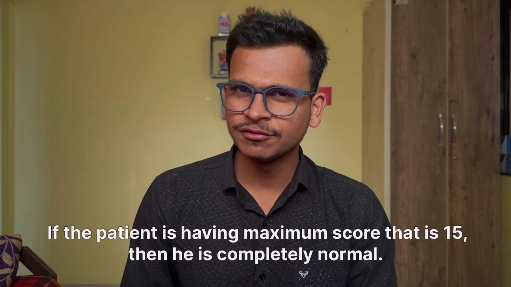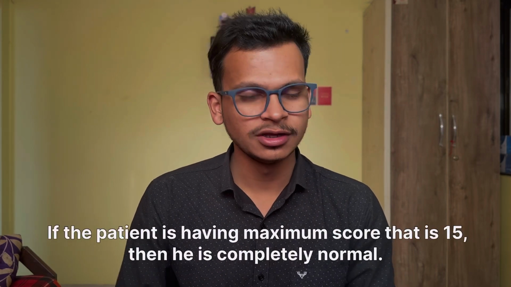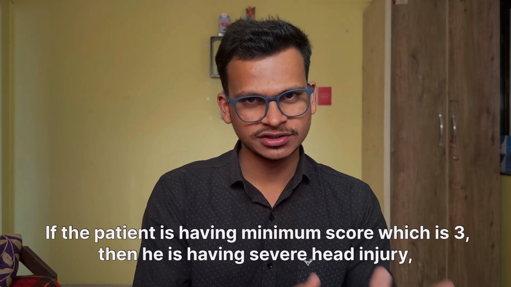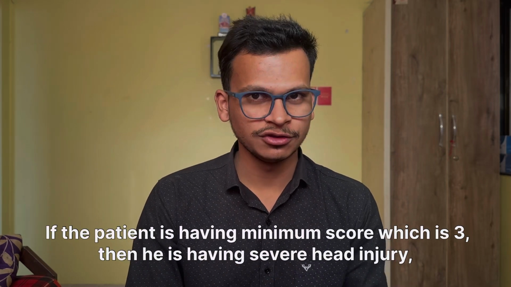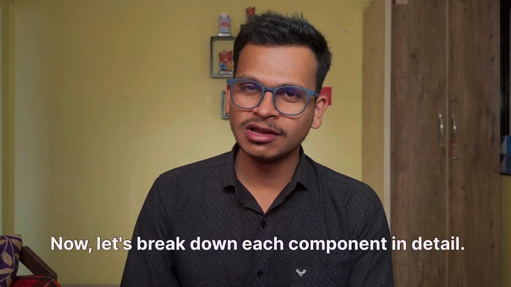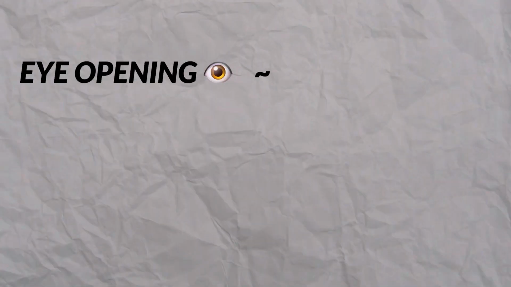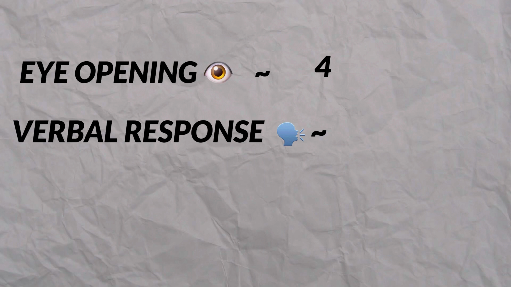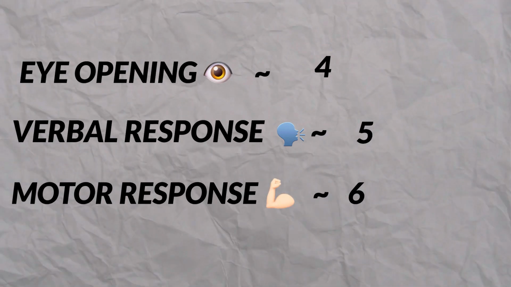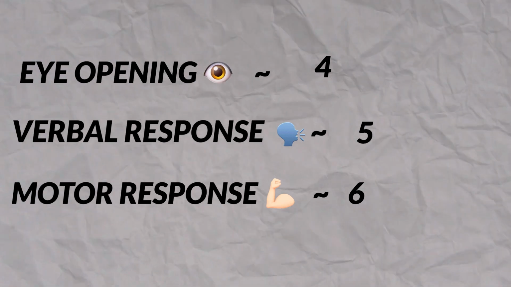If the patient has the maximum score, that is 15, then he is completely normal. If the patient has the minimum score, which is 3, then he has a severe head injury, but a minimum score of 3 is rarely possible. Now let's break down each component in detail. For eye opening, the maximum score is 4. For verbal response, the maximum score is 5. And for motor response, the maximum score is 6. In this way, we have a maximum score of 15.